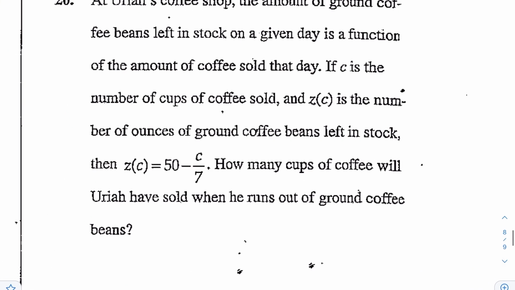All right, next for number 20. At Uriah's coffee shop, the amount of ground coffee beans left in stock on a given day is a function of the amount of coffee sold that day. So if C is the number of cups sold, Z of C is the number of ounces of ground coffee that's been left in the stock. So then Z of C is equal to 50 minus C over 7. This is your function, or your input-output machine.